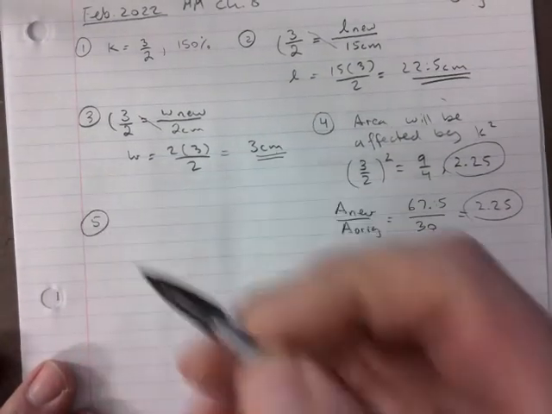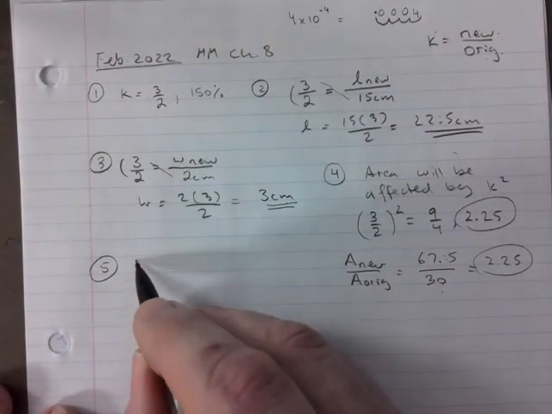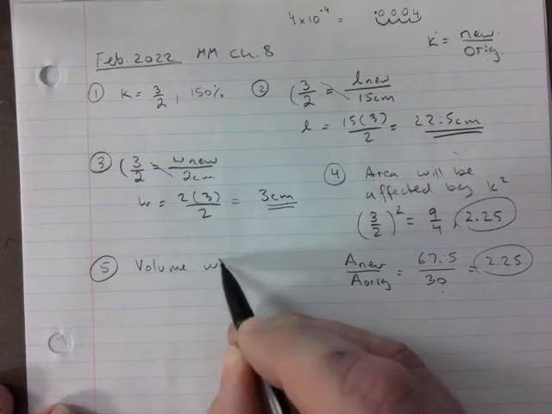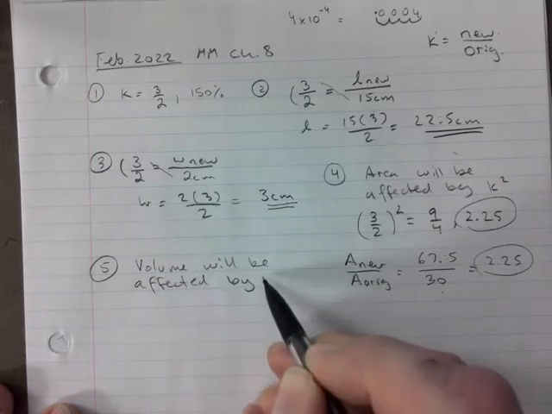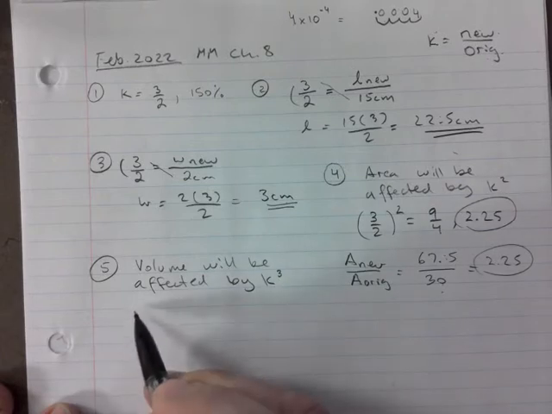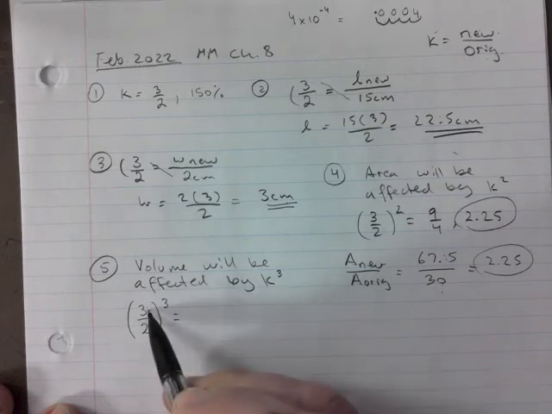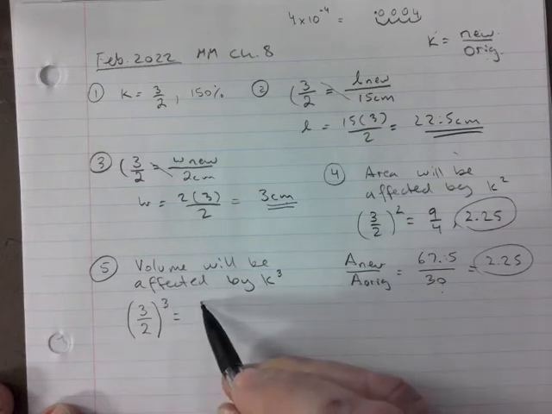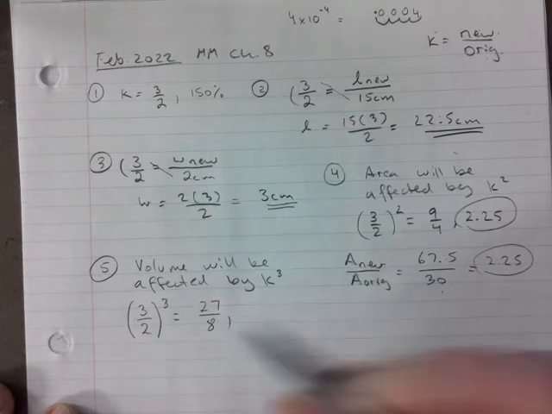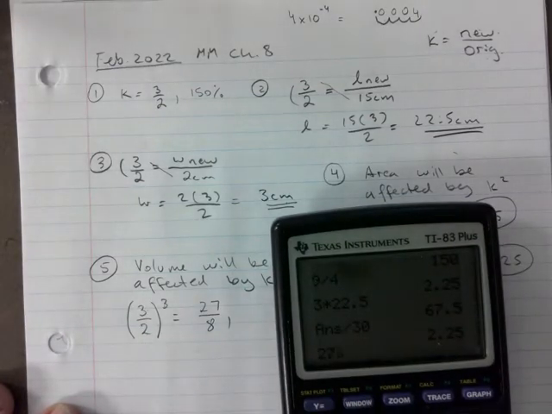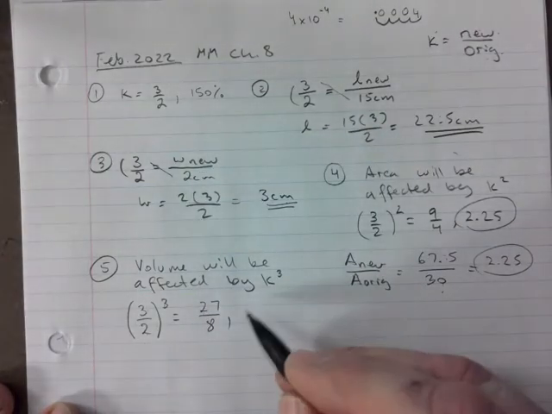And 5, this is the controversial one. Why are we talking volume here? Volume will be affected by k cubed, right? So you take the original scale factor, and we will cube it. 3 cubed is 3 times 3 is 9, times 3 is 27, 2 times 2 is 4, times 2 is 8. Or simply go 27 divided by 8, that's 3.375.